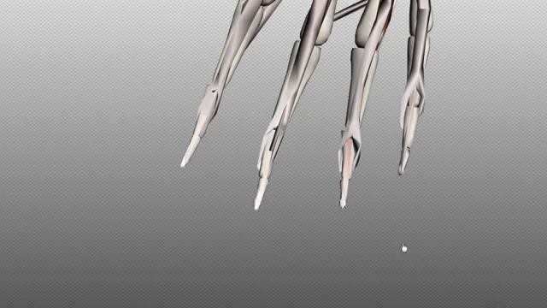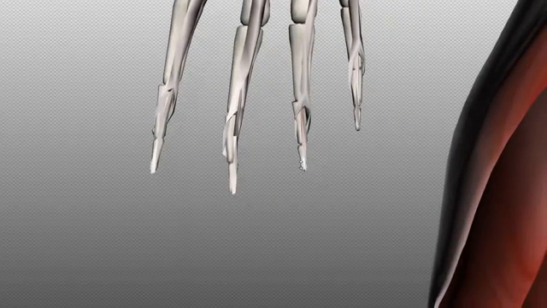So an easy way of remembering this is that superficialis splits, profundus passes through. So S, superficialis splits, beginning of the word begins with S, so superficialis splits, profundus passes through. So it inserts on the lateral margins of the middle phalanx.